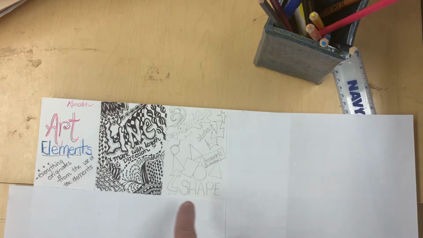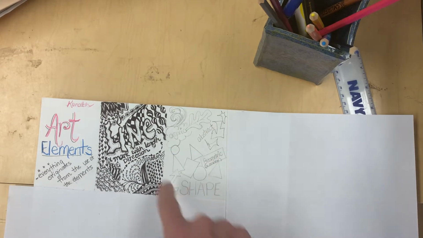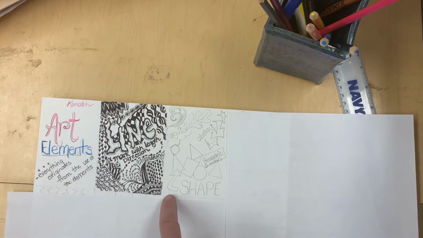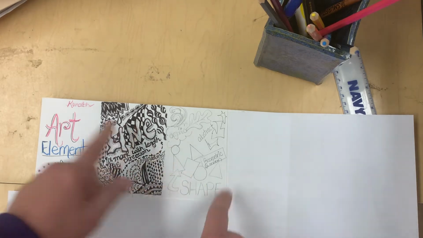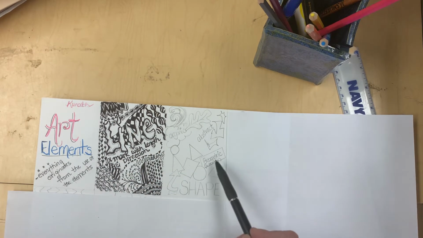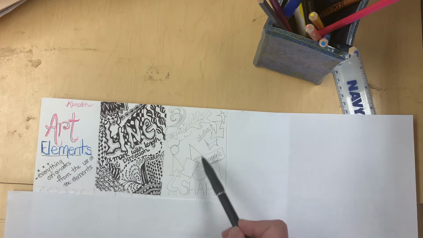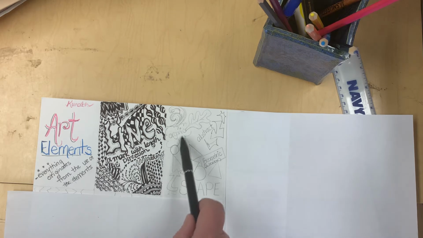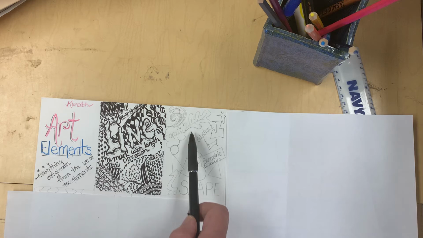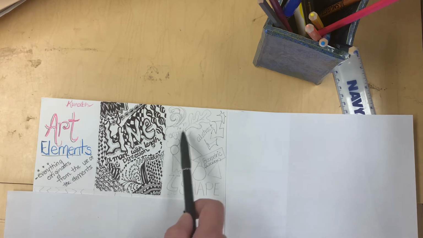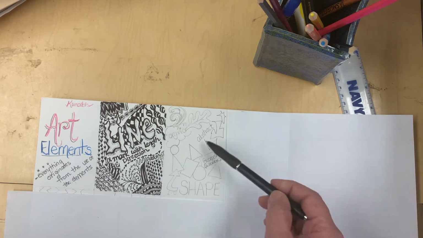So you write the word shape somewhere on this section, and you write the number 2 and the letter D. So 2D and then shape. And then make sure you put some geometric shapes up here, and that's a review, but write the word geometric on one of them. And then up here, that's supposed to be a wave, a cloud, and a leaf form. Write the word organic, because that's another type, and then abstract.